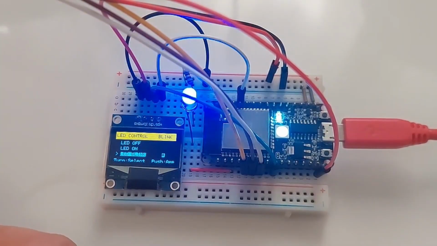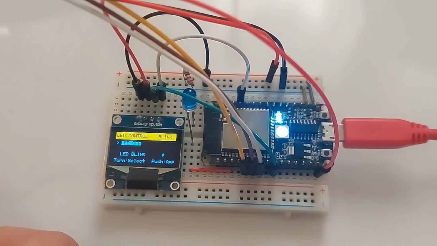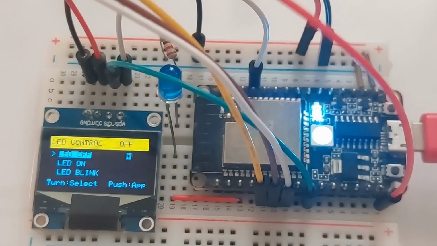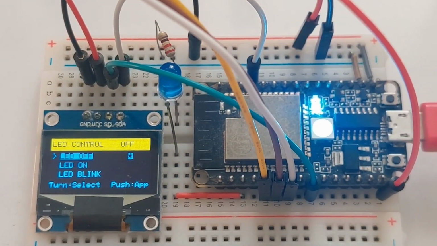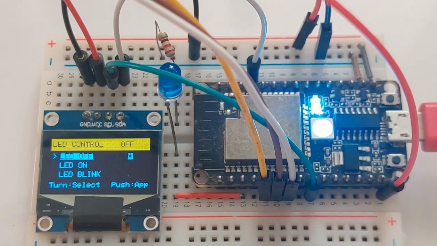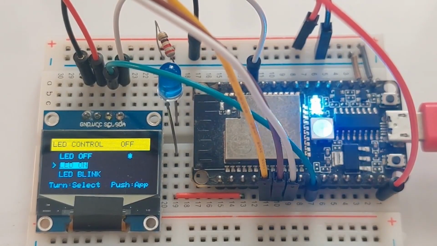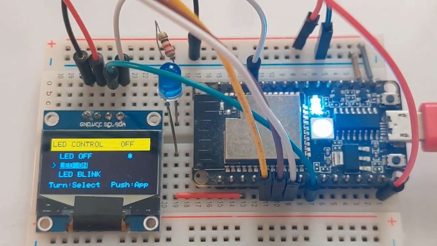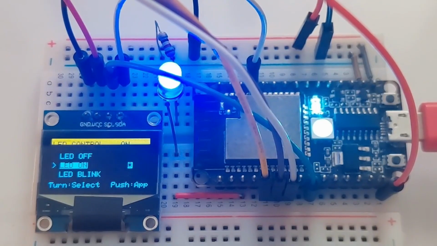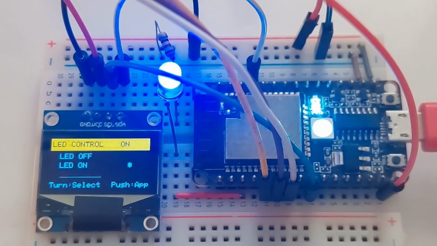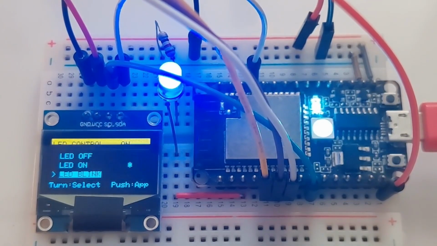LED off. So make it a little bit closer so I can see. LED controller off. LED on. LED blink.